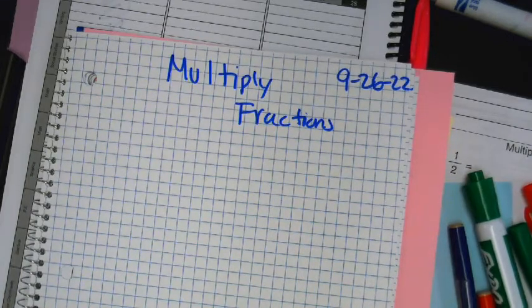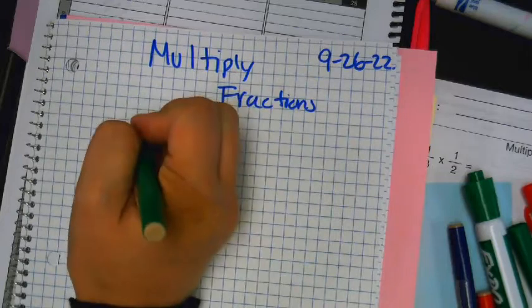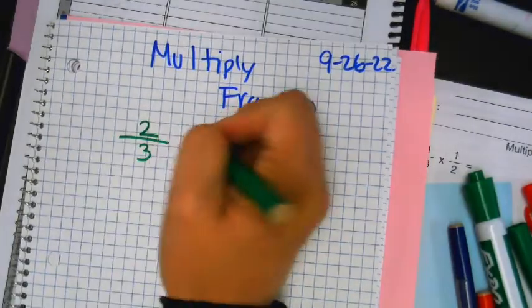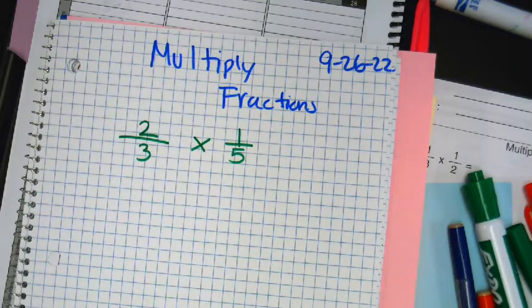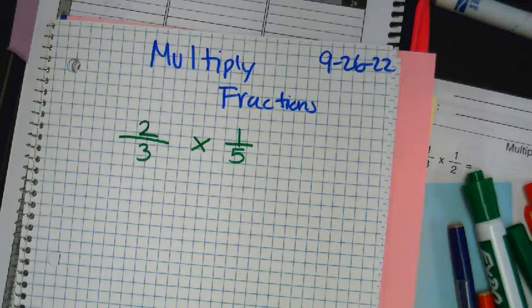We should have done this maybe in 5th. I know in 6th grade. We'll review. I do have a shortcut to show you later on. Alright. Let's start off really easy. 2/3 times 1/5. I like multiplying fractions because it's the easiest of them all. It's easier than adding and subtracting, easier than dividing. Multiplying fractions is numero uno the easiest.